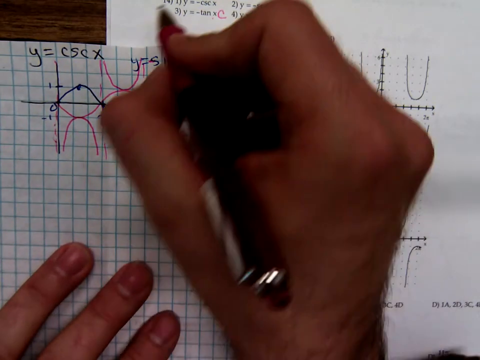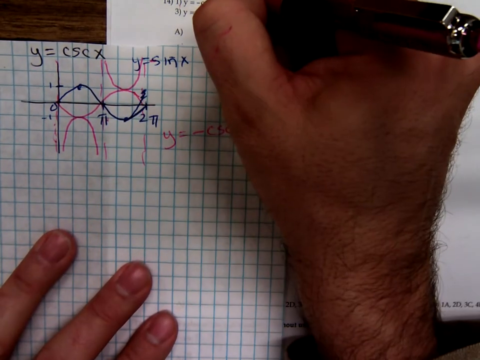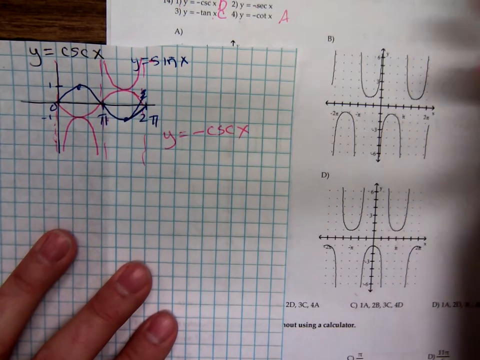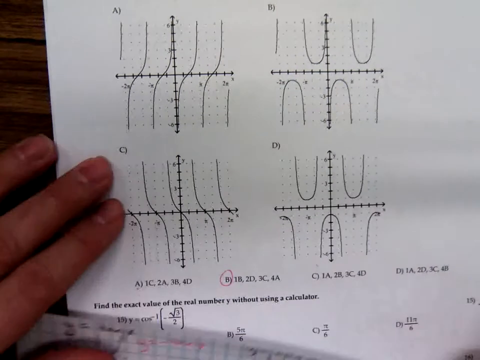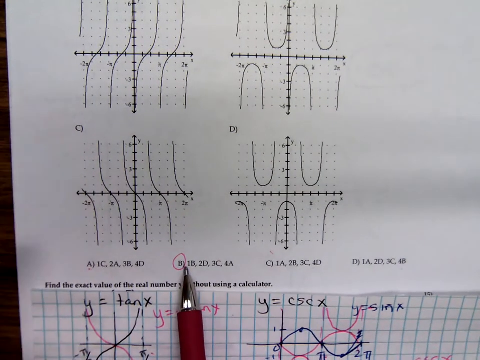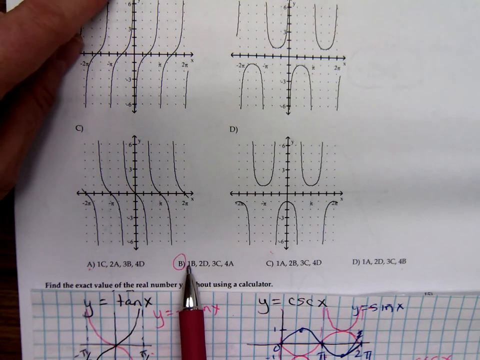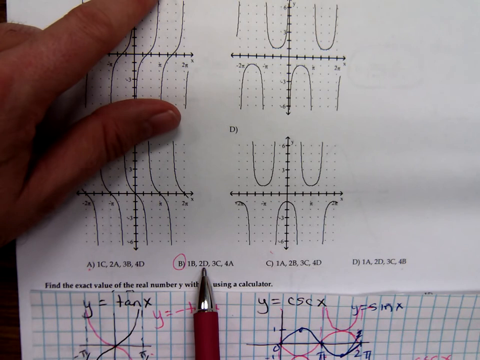So 1 is B. Which means 2 has to be, which one have we not used? D. Function 2 is graph D.